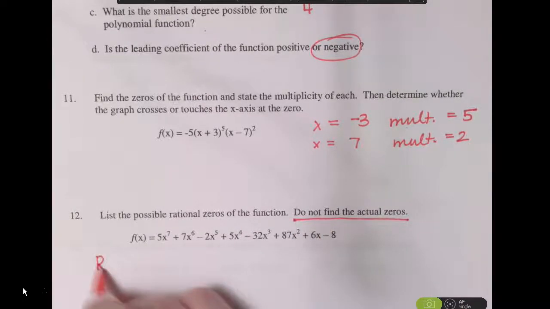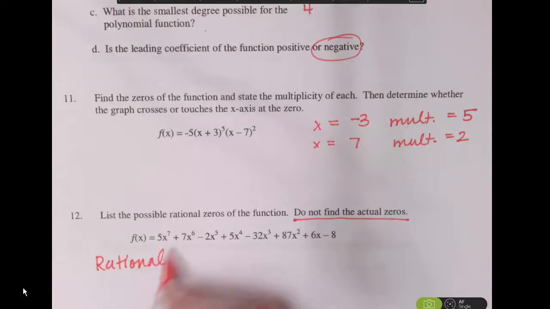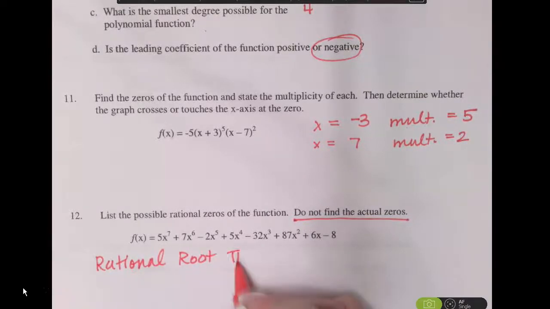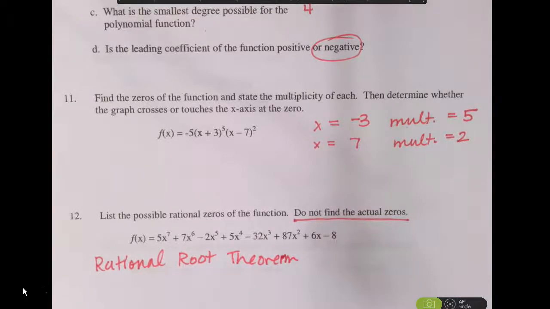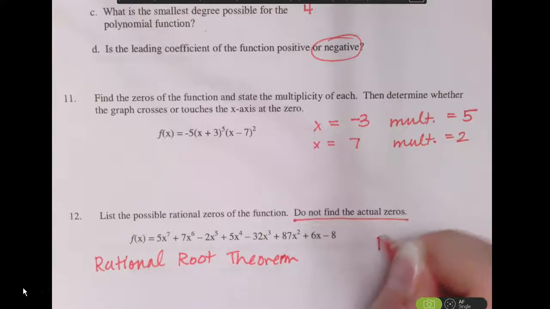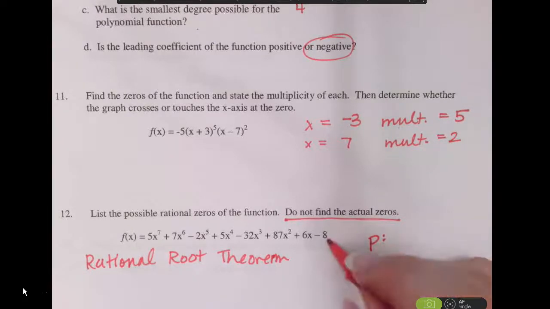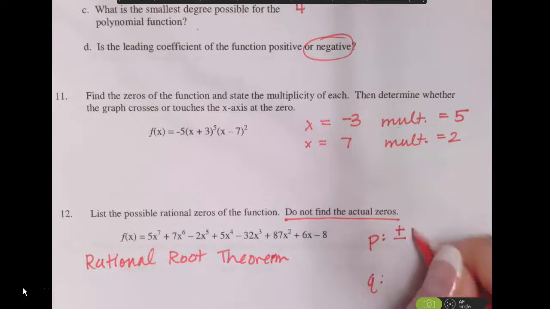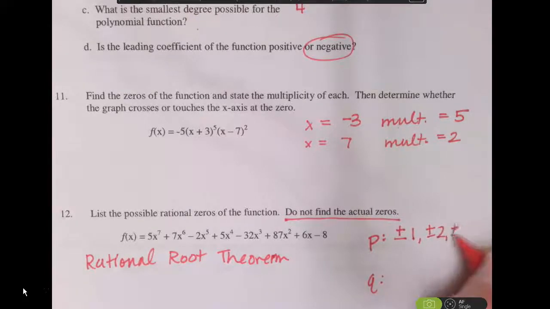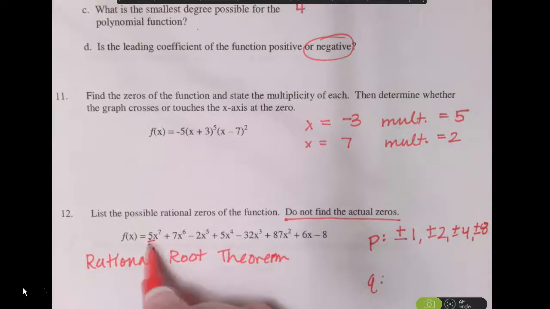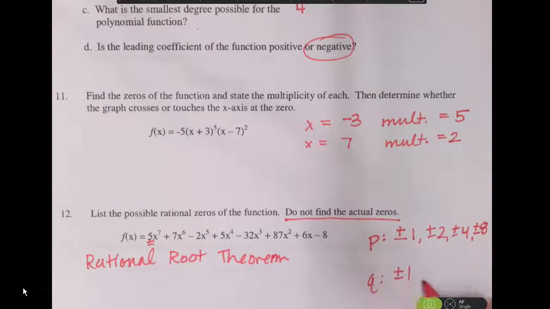Okay, so this is a signal that you're using the rational root theorem. So you're going to find your P's and your Q's. And remember, the P's are all of the possible factors of your last term. So the number 8 has factors of 1, 2, 4, and 8. And then the Q's are of your first term, so 5 is prime, so you just have 1 and 5.